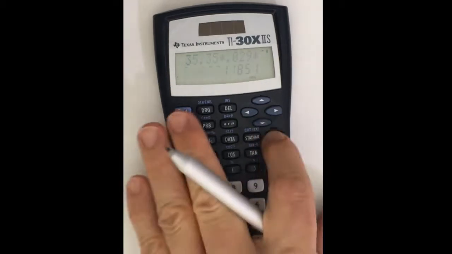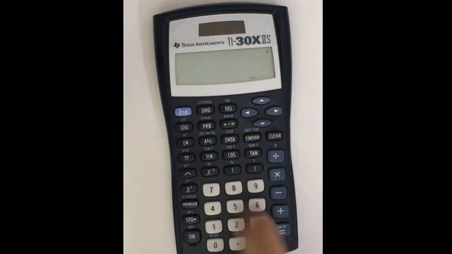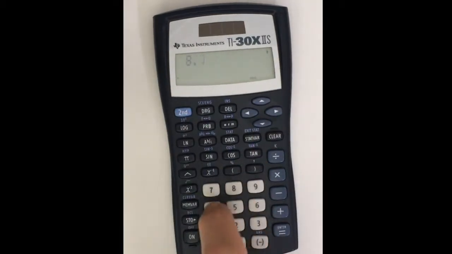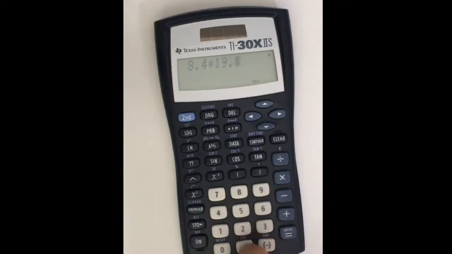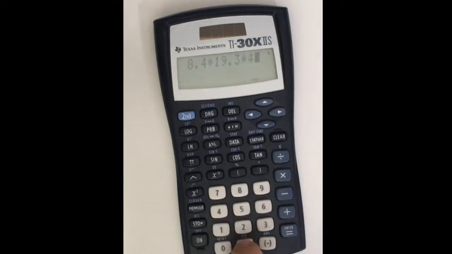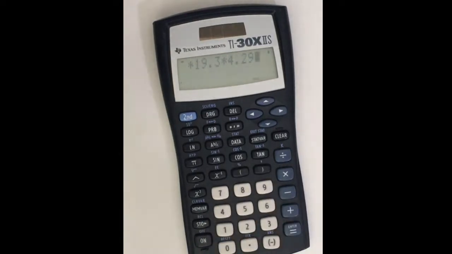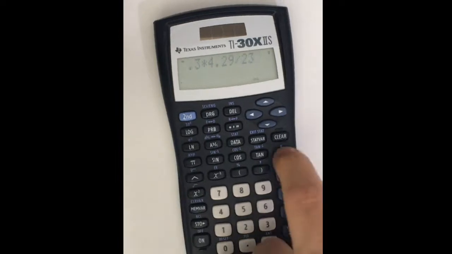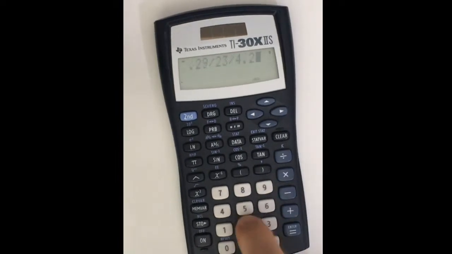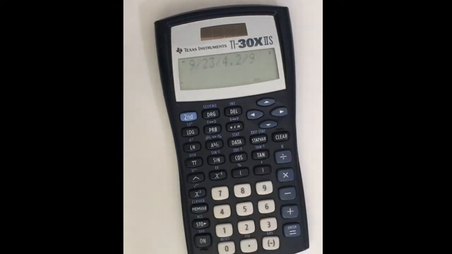Let's clear that off. And then I've got my 8.4, my 19.3, my 4.29, and then divide by my 23, divide by my 4.2, and divide by my 9. Okay, because you can see I've got three division operators there, no parentheses or anything like that.